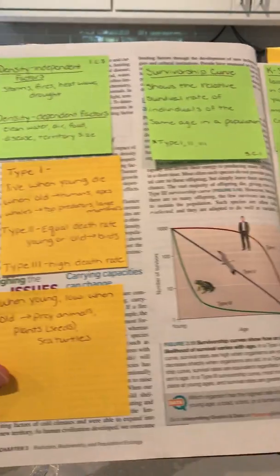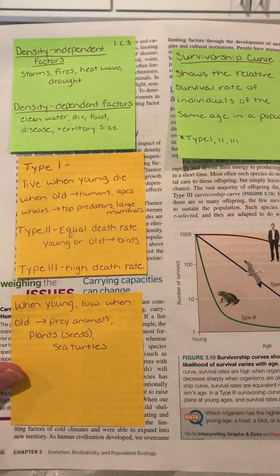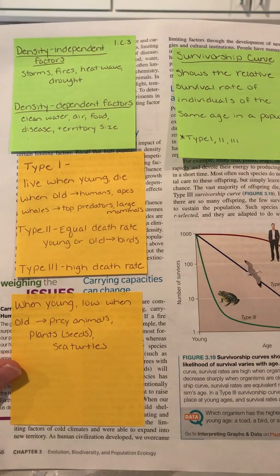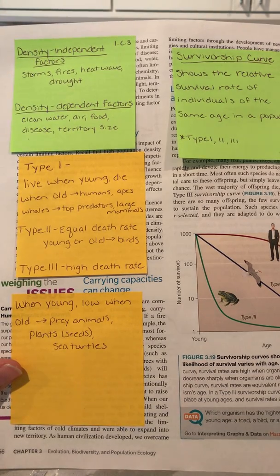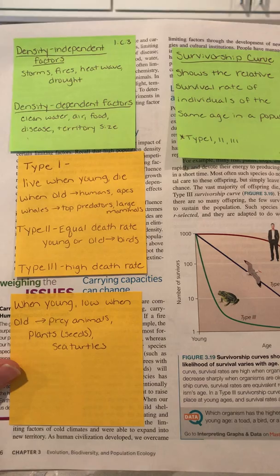The cool thing about limiting factors is they come in two different types. So there's density dependent and there's density independent, which can change carrying capacity. The independent are those that we really typically can't control. Storms, fires, heat, drought, that's going to change the area, change the amount of resources and the available land, and that's going to adjust how many individuals can live in that environment.